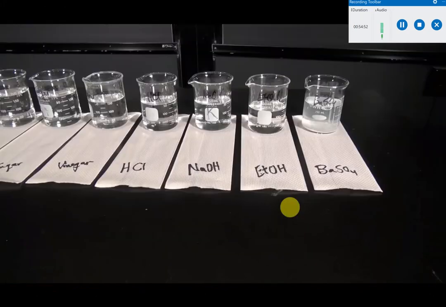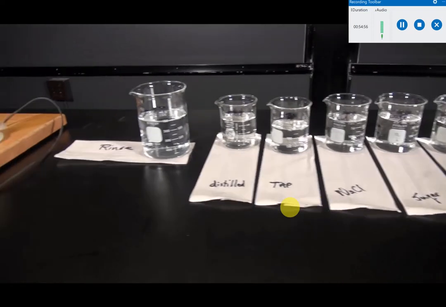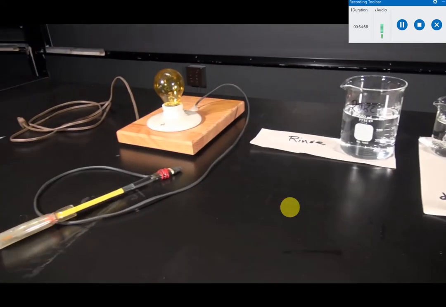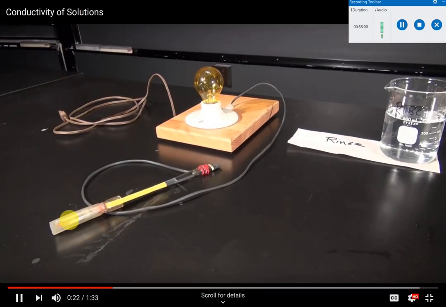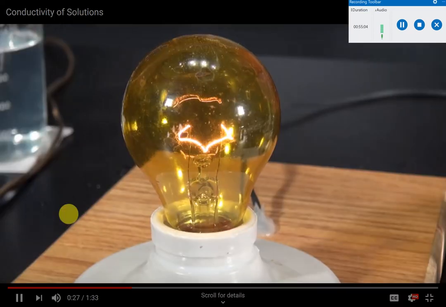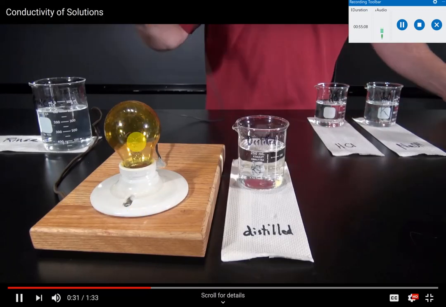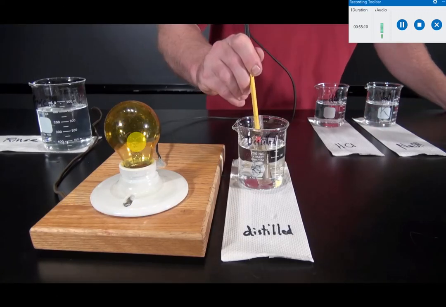So he's going to do some experiments with different types of solutions. So he has all different things dissolved in water. What he's going to test is whether these solutions conduct electricity. So he has basically two electrodes here that are not connected to each other. He's going to attempt to use each liquid to connect the circuit. And so with tap water, you see the light bulb lights up, although not particularly bright. If he goes from tap water to still water, nothing happens.